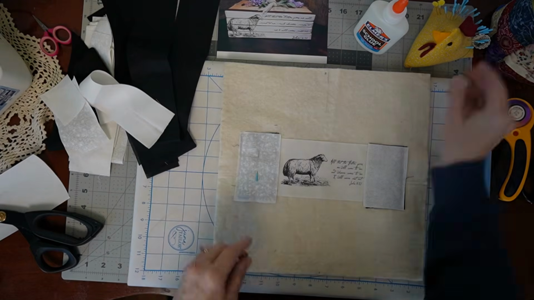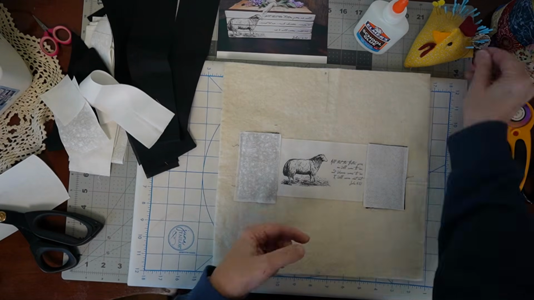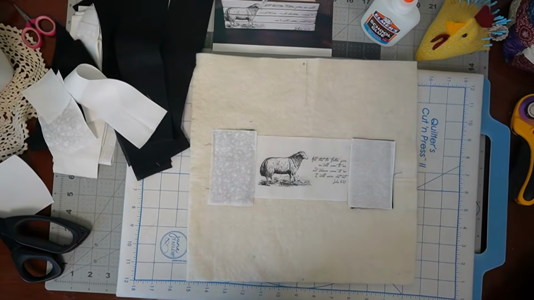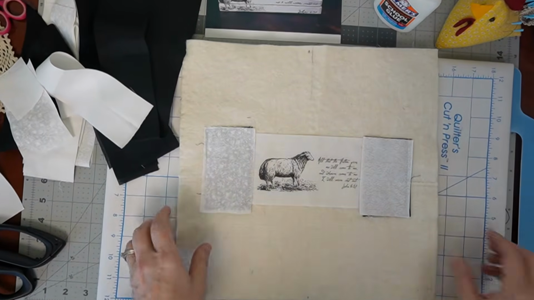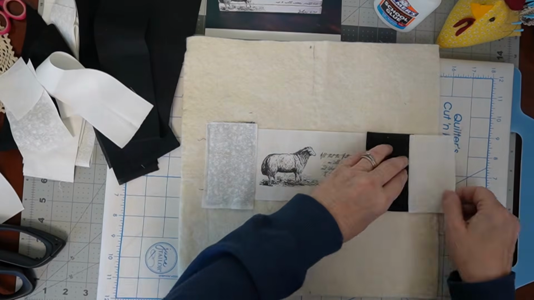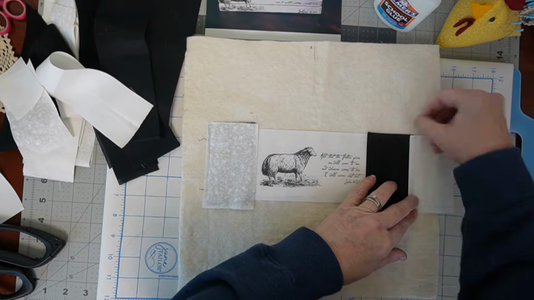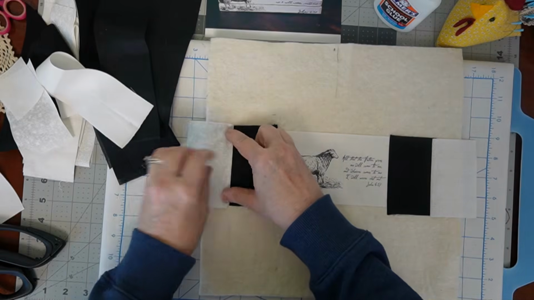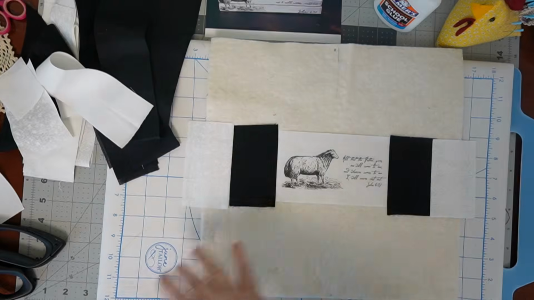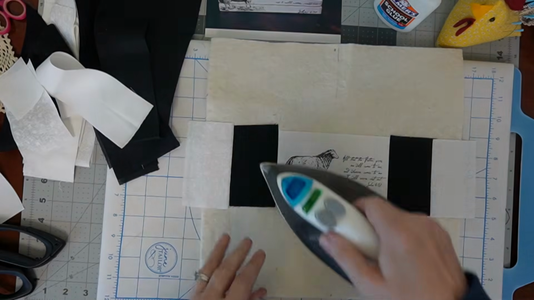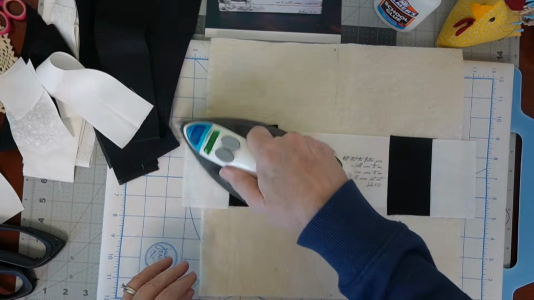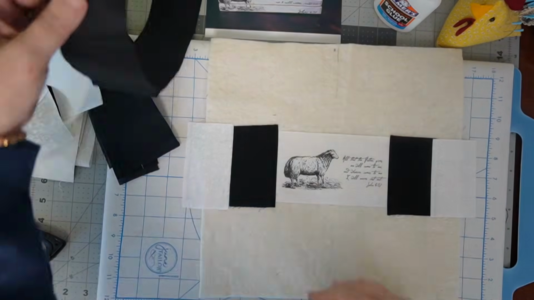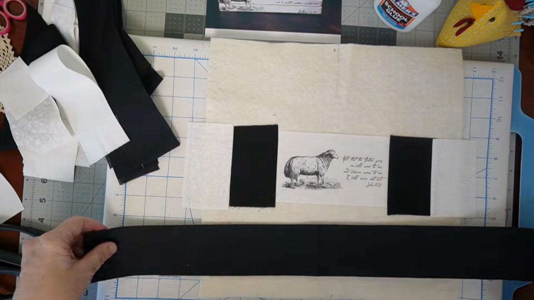Off to the sewing machine. Back from the sewing machine again. Flip this open, and this will get trimmed off. And press. Then we'll be ready for that long black one. So just grab your long black one.